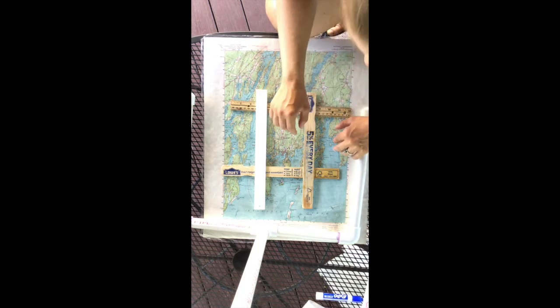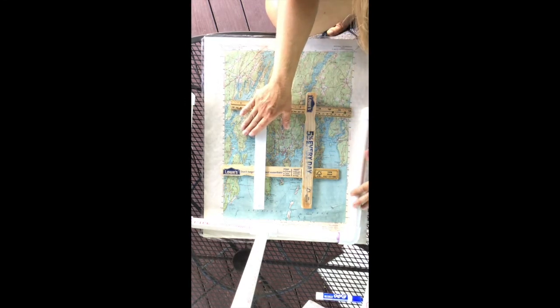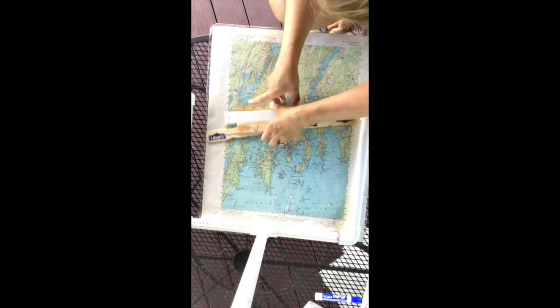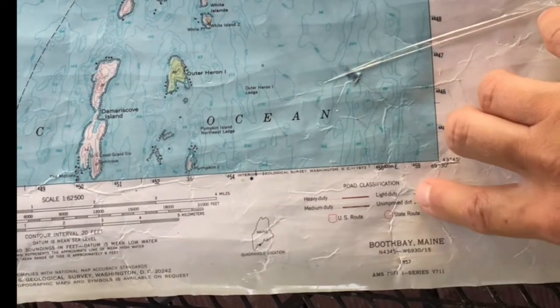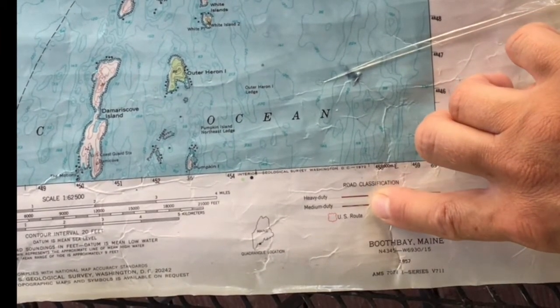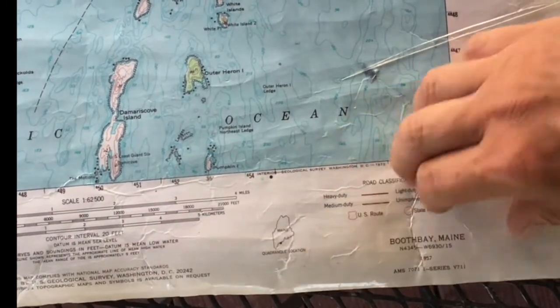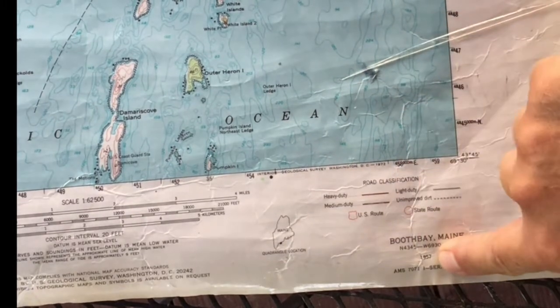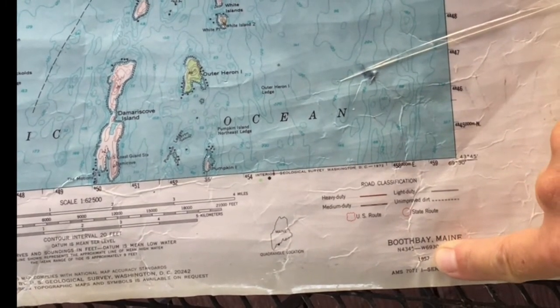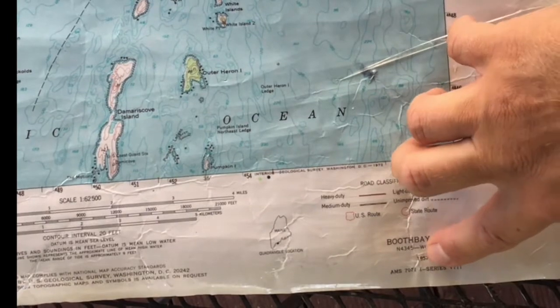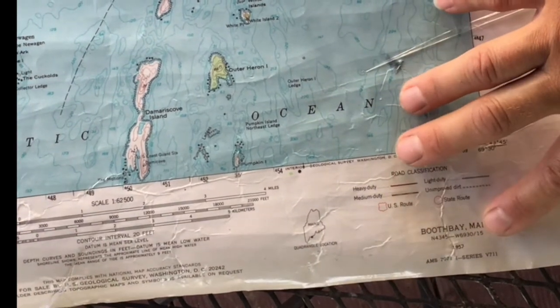Next, I'm going to zoom in down here at the bottom of the map. The bottom of this map has a lot of information. So here are some symbols. So this is your legend, what a heavy duty road looks like, medium duty, etc. So we can take a look here for some symbols in our legend. This tells you the date the map was made. So this is 1957. This is important sometimes because our magnetic North Pole moves around. So we need to know the date that it was created so we can correct for that movement.